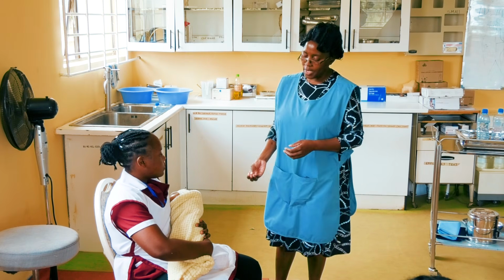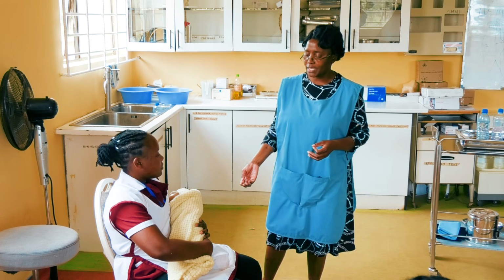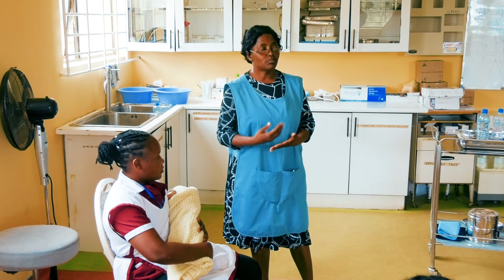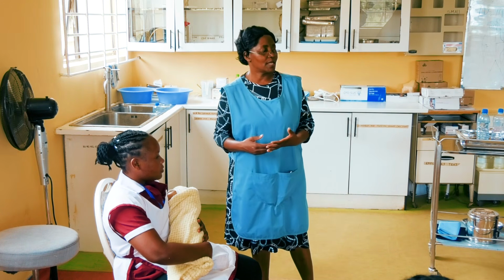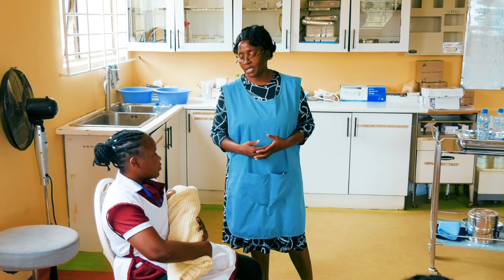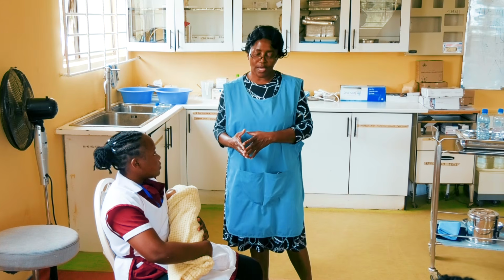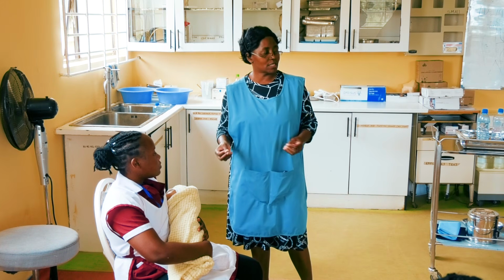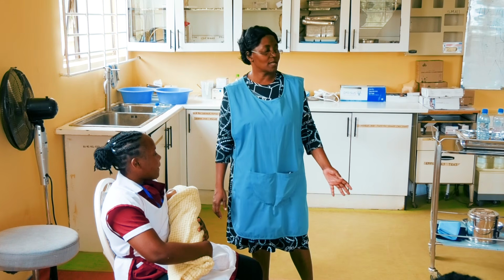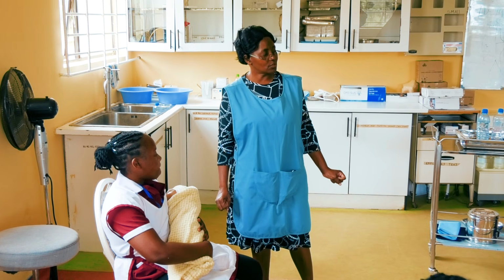So I ask for your antenatal card so that we check for any postnatal notes that they wrote there relating to the baby, whether it was the state of the baby at birth, so that we compare with their findings, and we also relate to what we are going to find now and come up with the appropriate diagnosis.